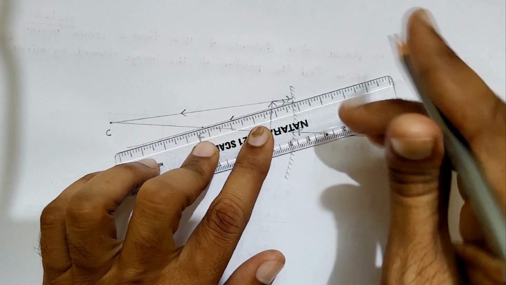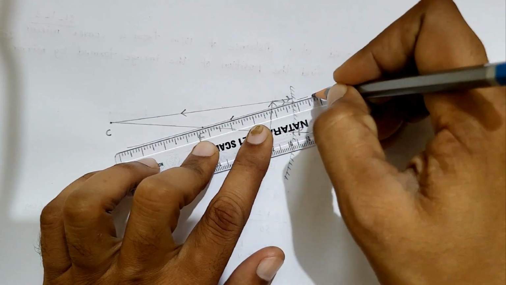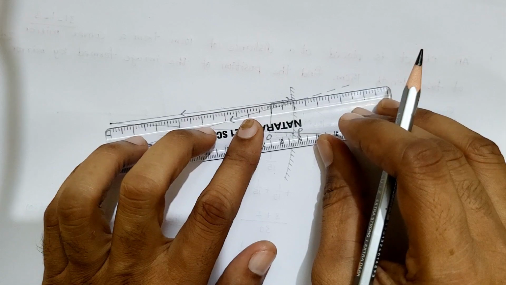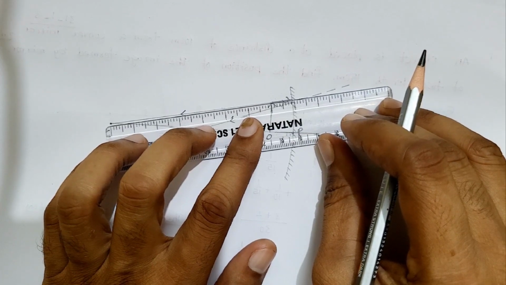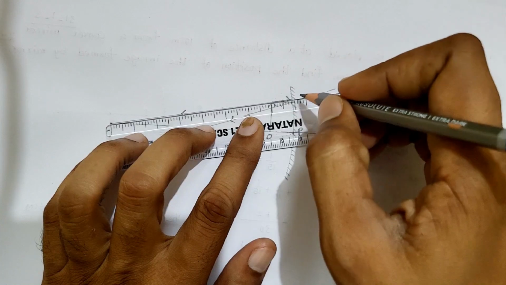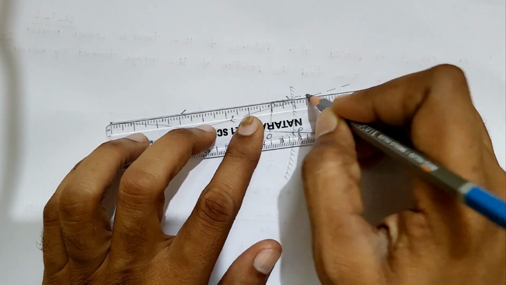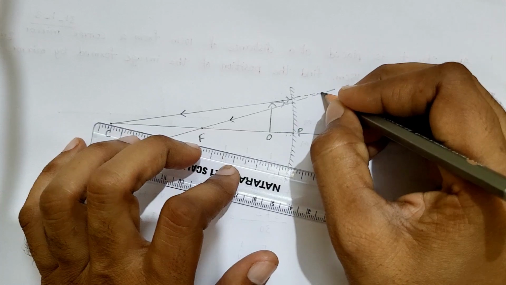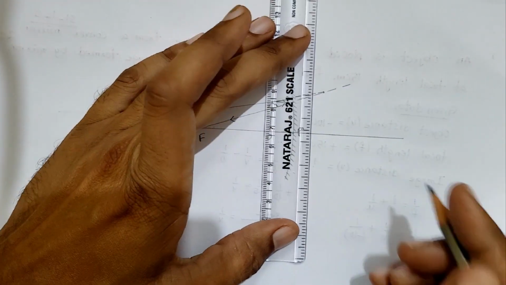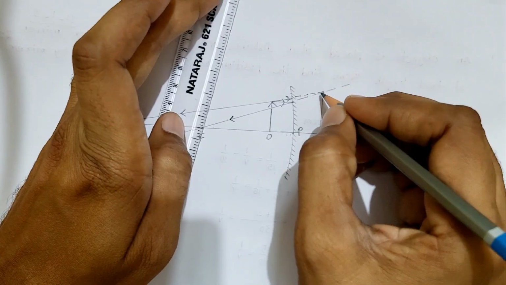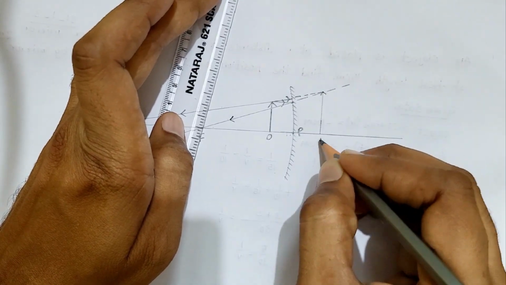I'll keep the scale along the reflected light ray and extend it back, and this light ray also I'll extend back. See, where did both light rays meet? They met here. This point will be mentioned as image I.